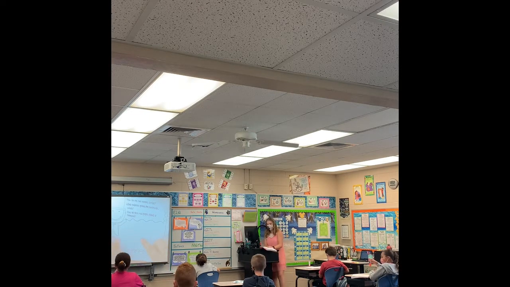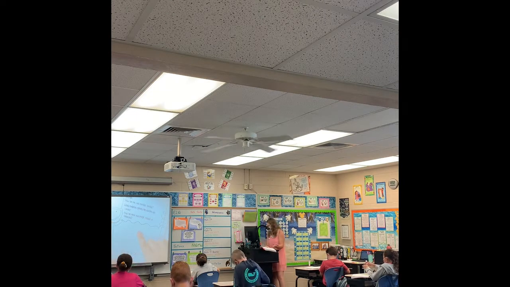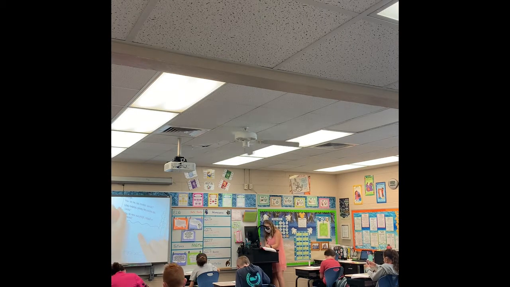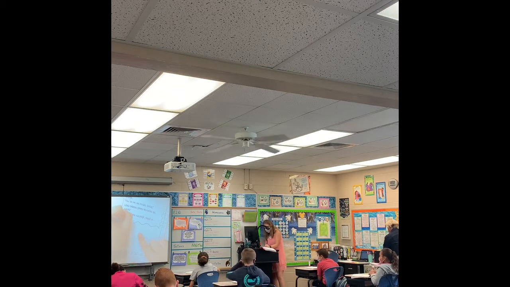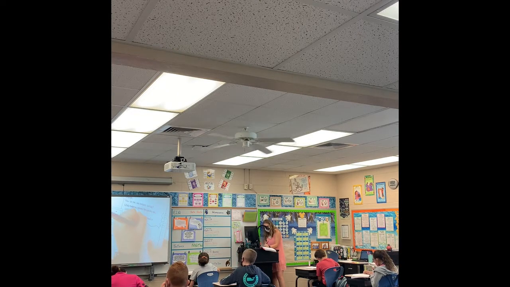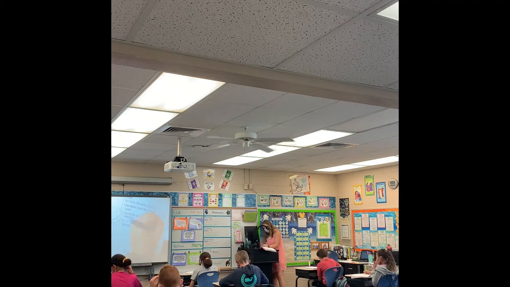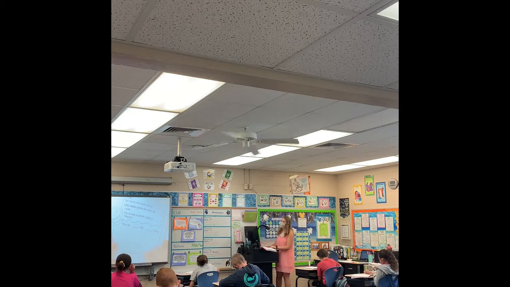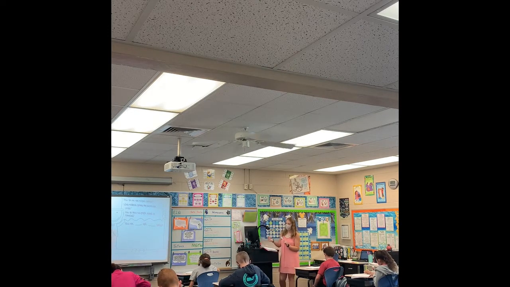So when we're reading through our text, we can think about how are blank and blank similar? When we're looking at two people in our story or our informational text, we're going to think about how are they similar?